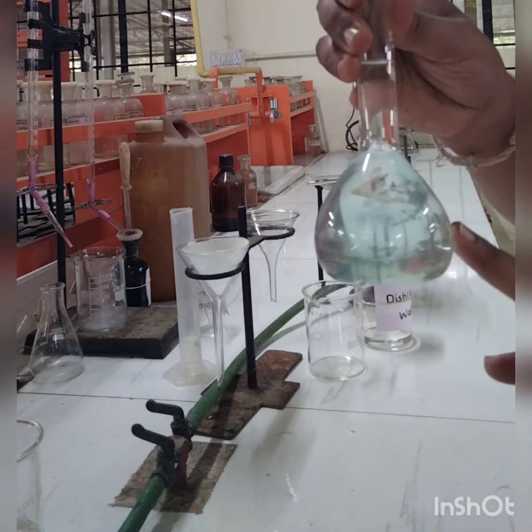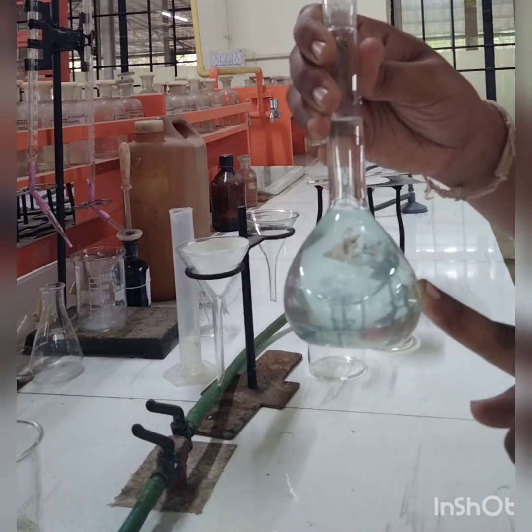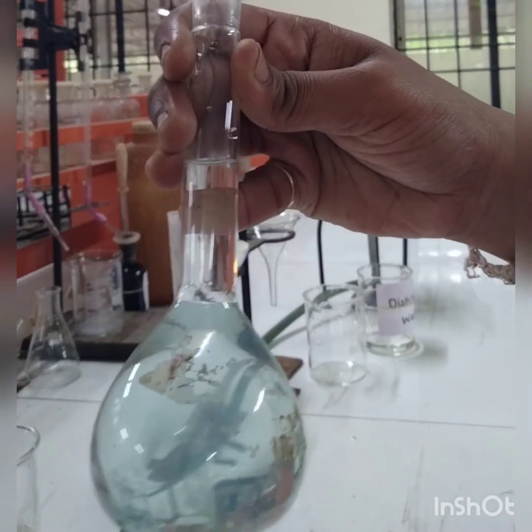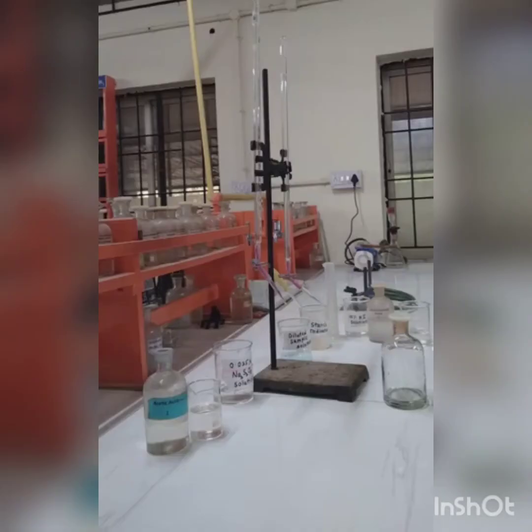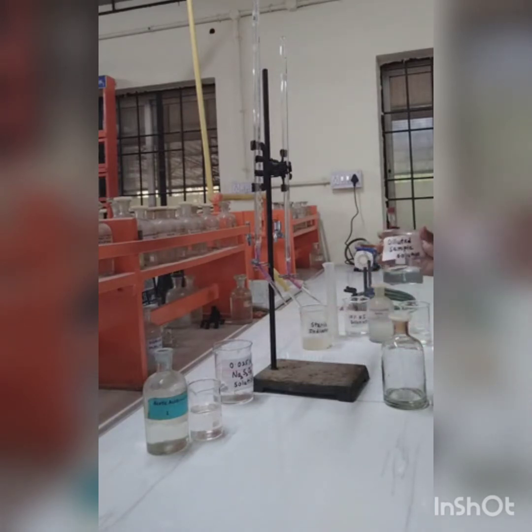This is your diluted sample solution for the bronze sample. Now, from the bronze sample we are going to estimate copper iodometrically. This is nothing but the diluted sample solution of bronze.